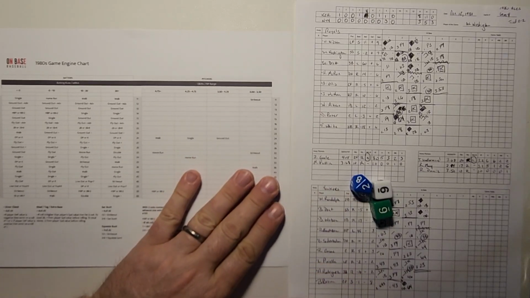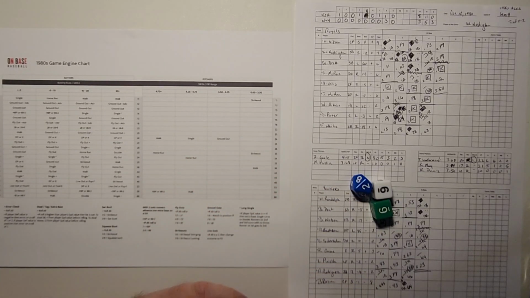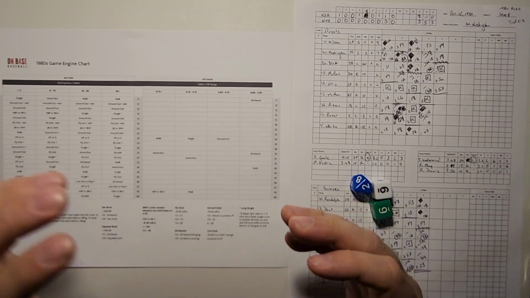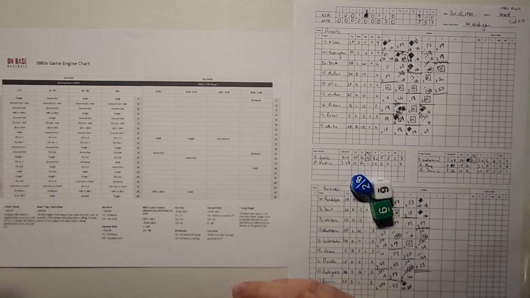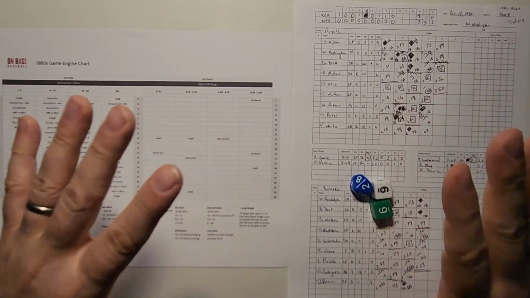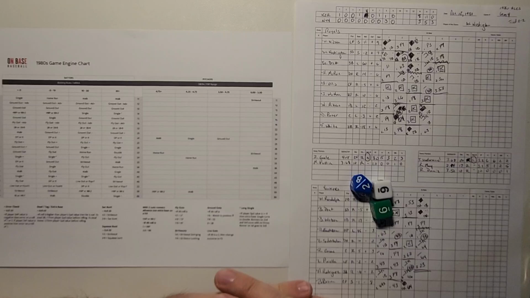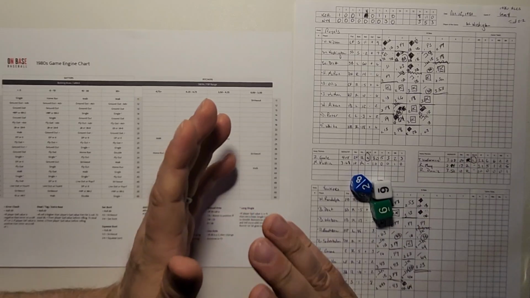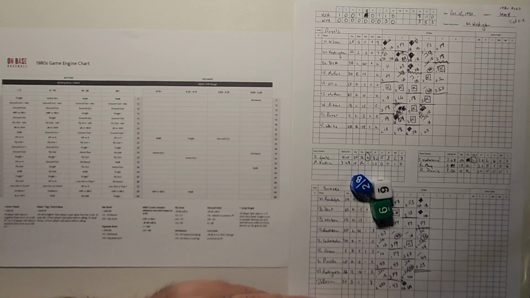There's also what I call the DIY kit. So really what I charge for is my time to put all these spreadsheets together, to gather all this data. But you can actually download the game engine chart and the score sheet and everything you need to play the game for free in the DIY kit, but you'll have to go out and get the player statistics yourself.